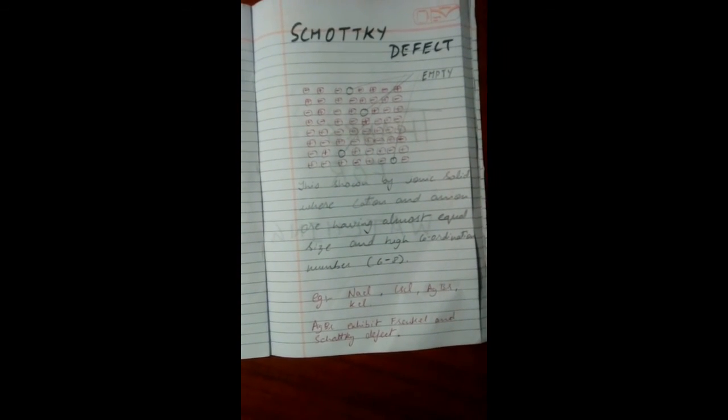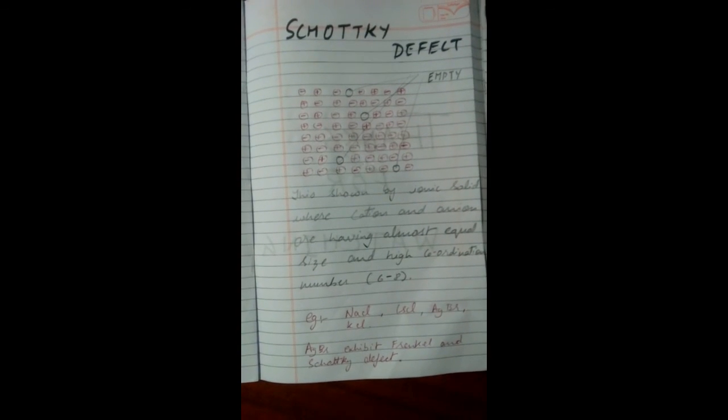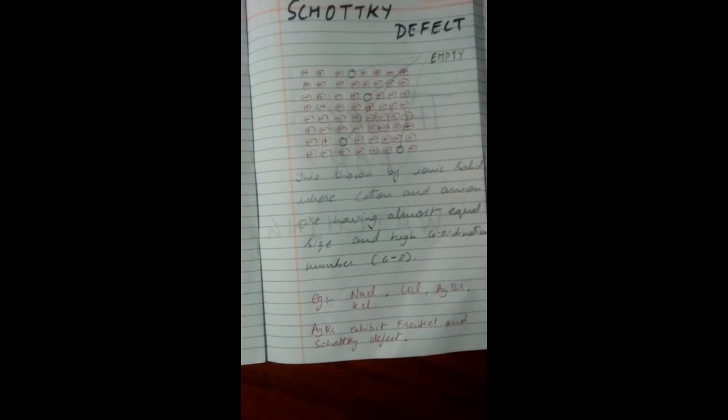This is shown by ionic solids where cation and anion have almost equal size and high coordination number, 6 to 8. Examples: NaCl, CsCl, AgBr and KCl. AgBr exhibits both Frenkel and Schottky defects.